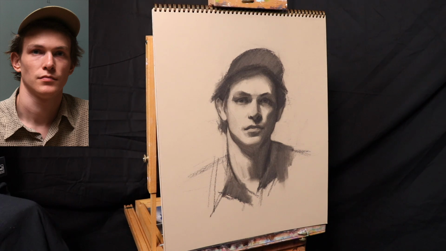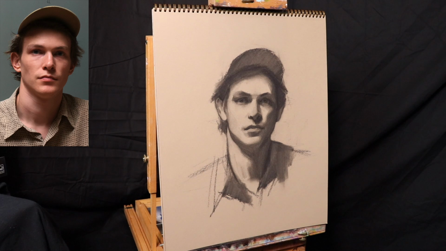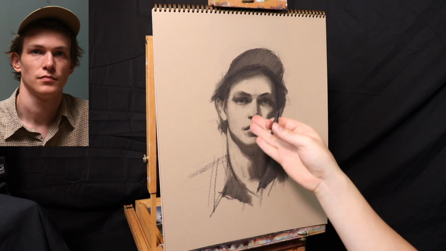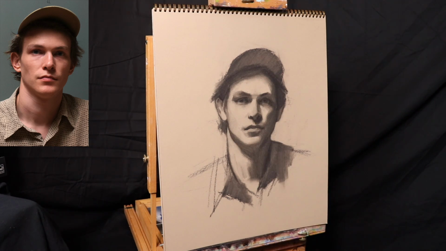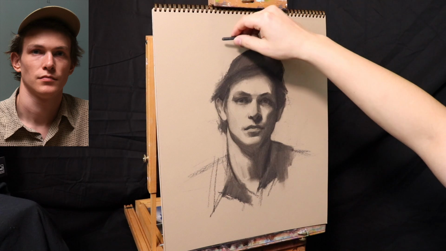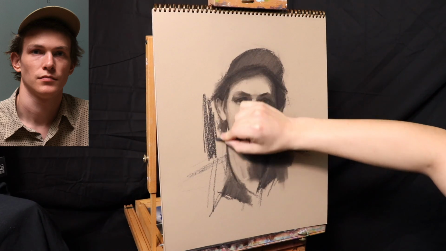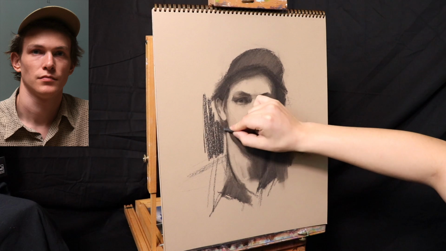Now what we're going to do is address the background. So I have the choice of either leaving it like this or putting in a value in the background. And I just think that I want a value in the background. So I'm going to go ahead and just start to push in this dark value.